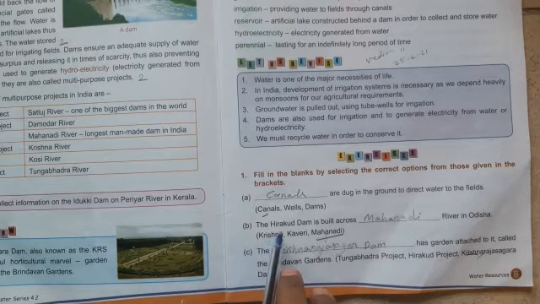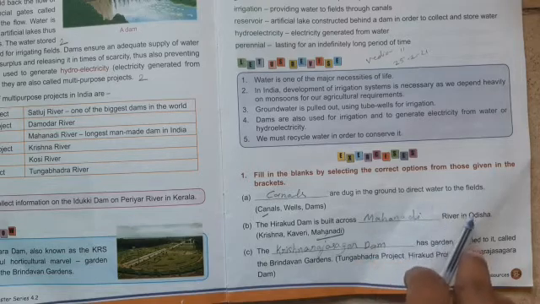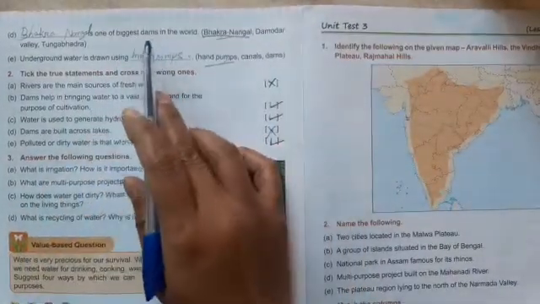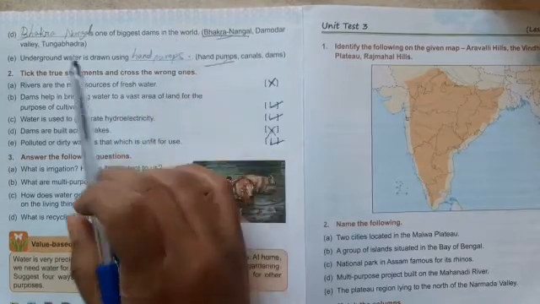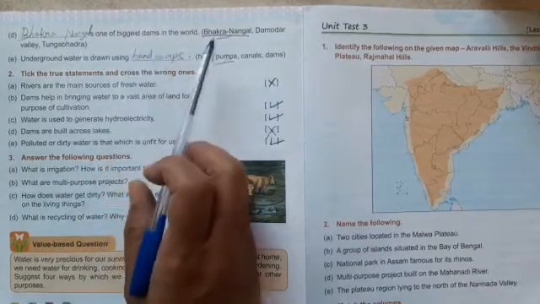B. Hirakud Dam is built across which river? Mahanadi River in Odisha. C. The Krishnarajasagar Dam has a garden attached to it called the Brindavan Garden. D. Bhakra Nangal is one of the biggest dams in the world.